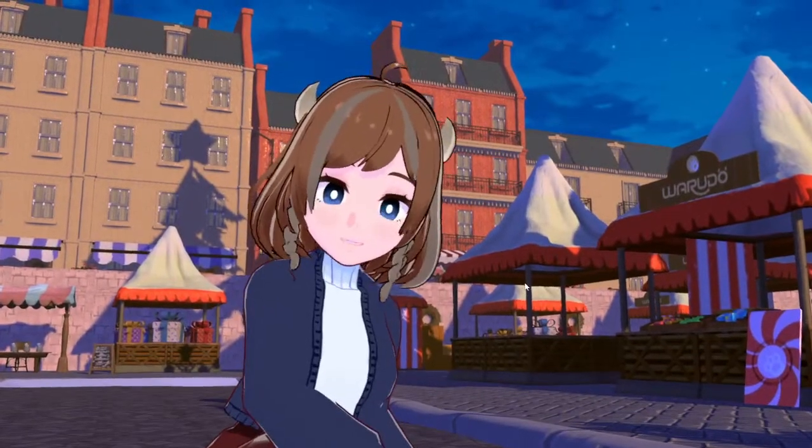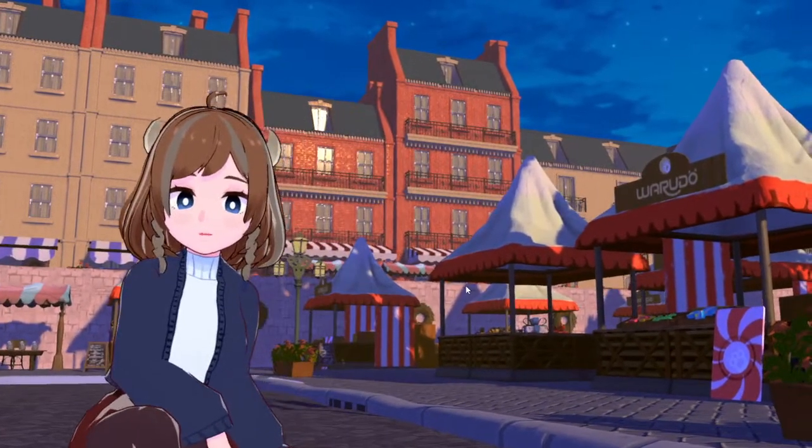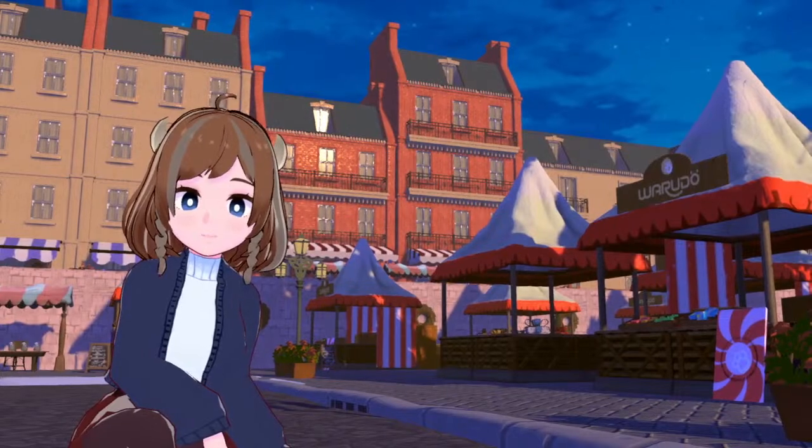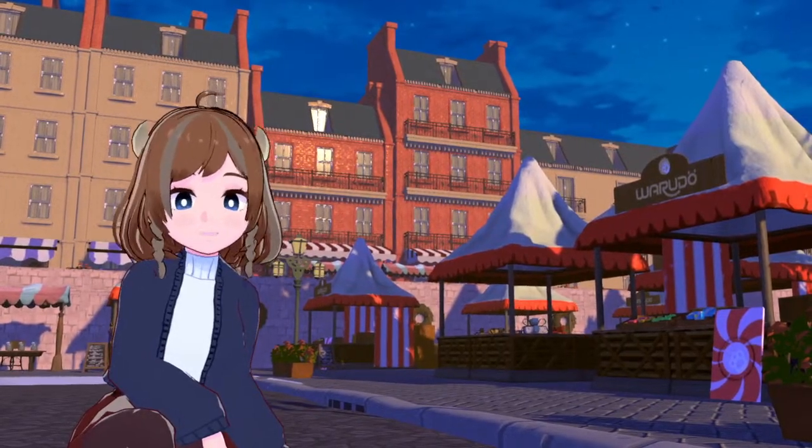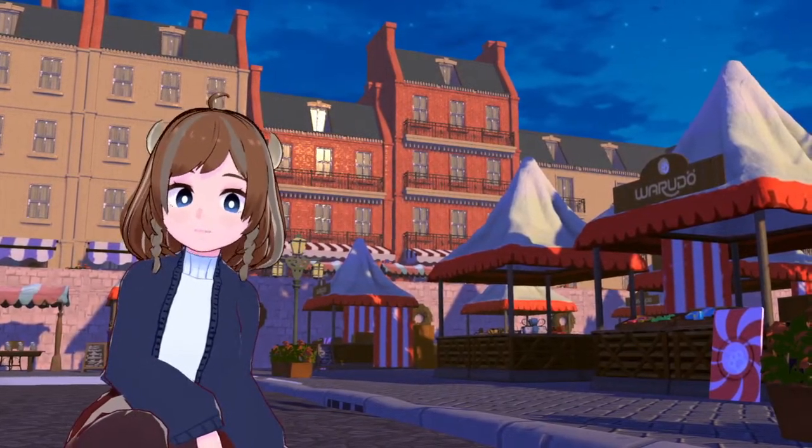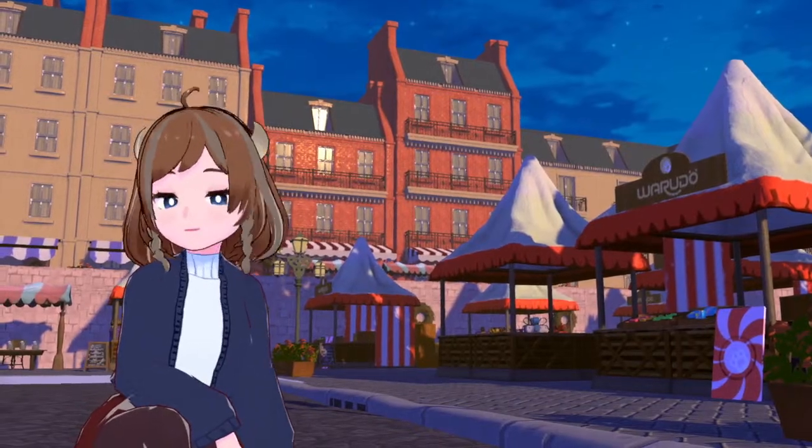Hi, I am sitting on an invisible stool. You can't see it, it's out of frame, so you can have some plausible deniability. And it also looks like I'm sitting on the ground. Yay!